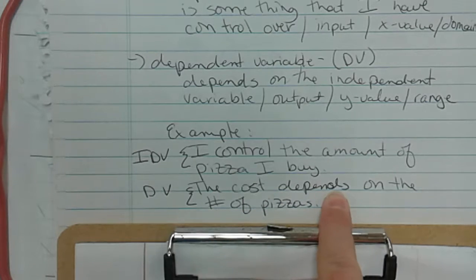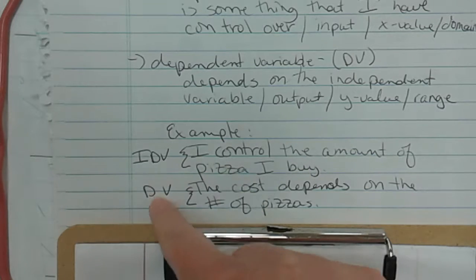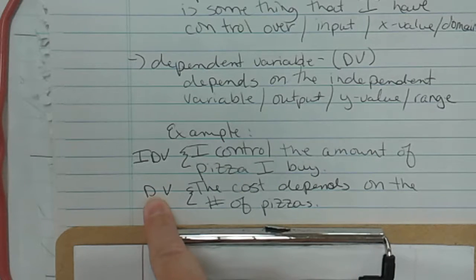The cost depends on the number of pizzas. Therefore, the cost is the dependent variable because the cost is going to be what comes out. It is the output of the situation. I'm taking in pizza. What's leaving? Money. Money is coming out of my pocket. It is the output. It is the dependent. It is the y values. It is also the range.